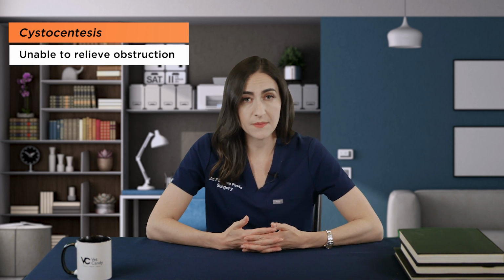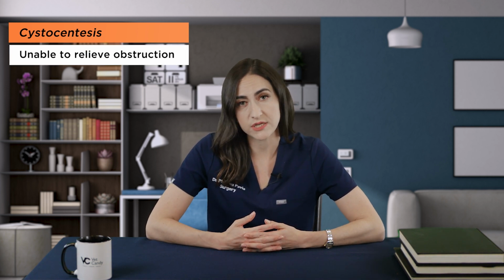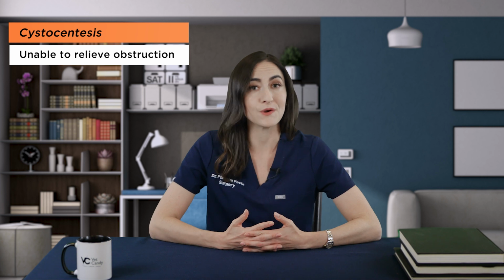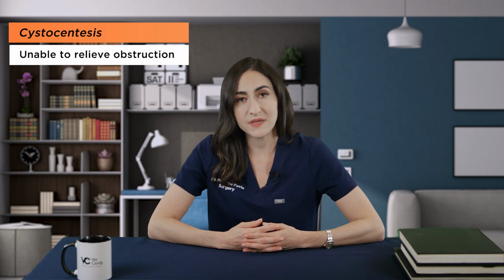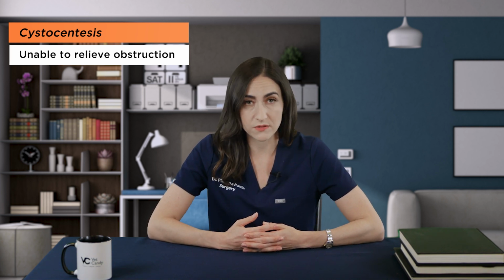Cystocentesis. If you're unable to relieve a urethral obstruction and you need to make sure that you're getting urine out of a dog or a cat, repeated cystocentesis is certainly an option. Have to be very careful, don't want to lacerate the bladder, but that is a very reasonable option until the patient is stable enough for surgery.